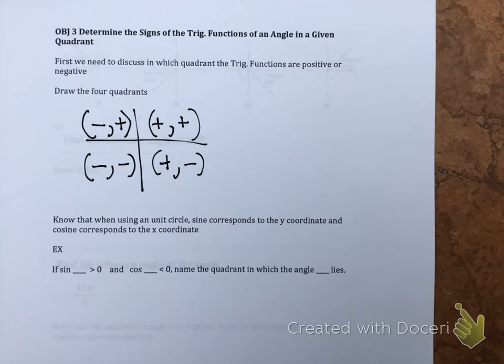Okay, so remember, cosine goes with x and sine goes with y. Alright, so in quadrant 1, everybody's positive. In quadrant 2, sine is positive and its reciprocal function. In quadrant 3, tangent is positive, because remember, a negative divided by a negative gives me a positive. In quadrant 4, cosine is positive, as is secant.